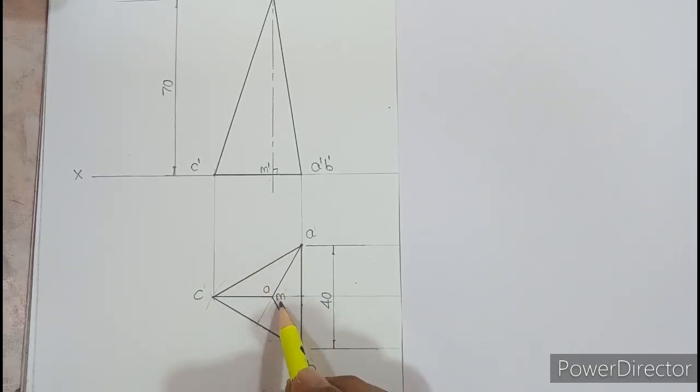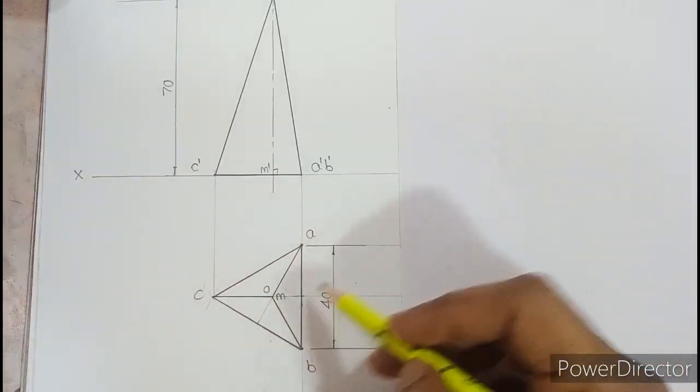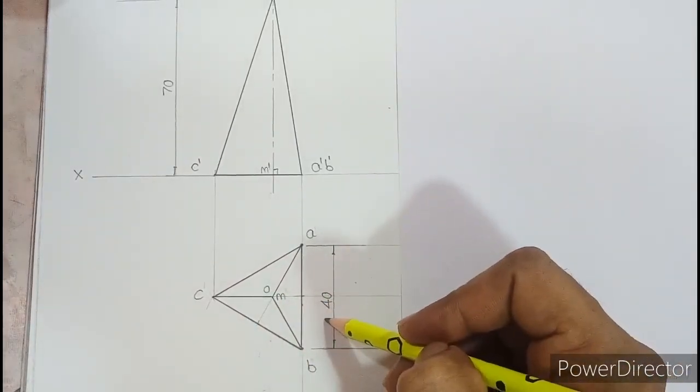To locate the apex, you need to draw 2 medians lightly and connect them so as to get O and M. Show dimension 40 here.